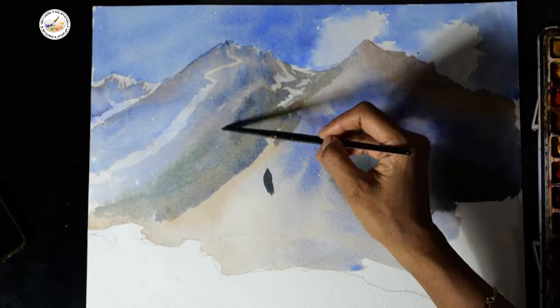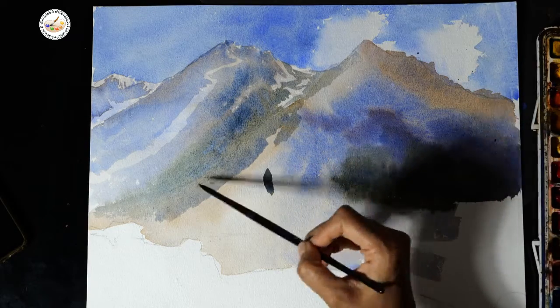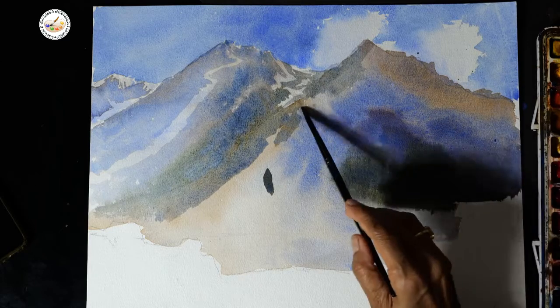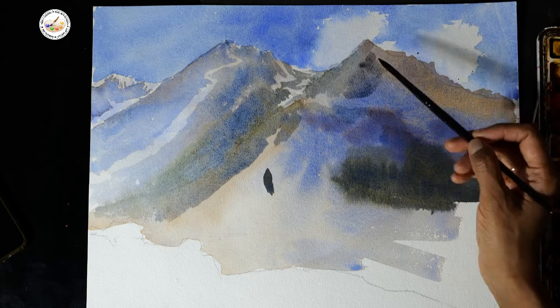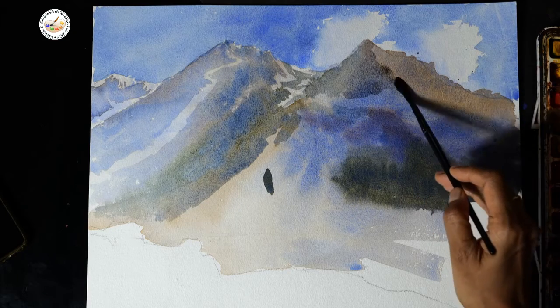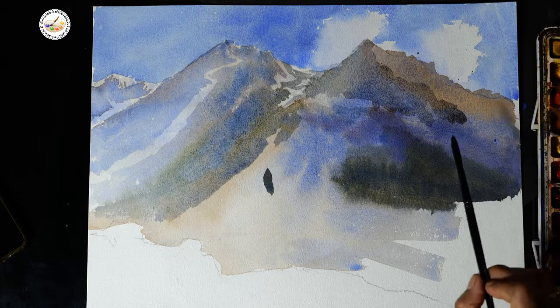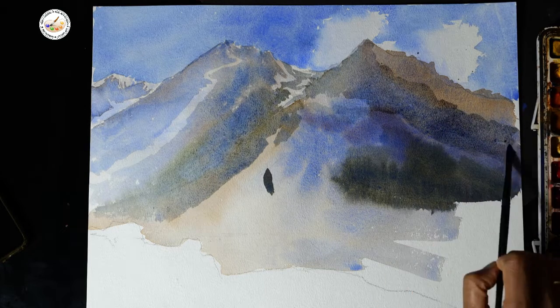When the paper is wet, take advantage and apply bluish greenish color. Bluish for darkness, greenish is for grass and the trees. You can make another layer of the mountain with a little dark grayish color.